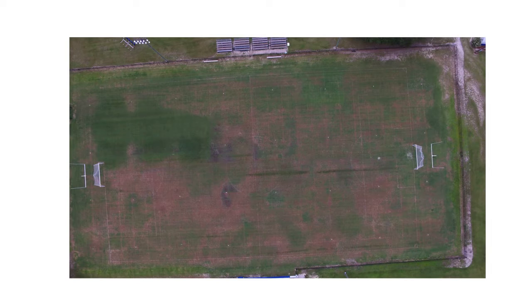This is a really bad field. I don't know if the drone really improves our ability to find out what's going on, but it can definitely highlight to schools, to whatever, the poor quality of some fields, and really highlight the need for having a safe field. I'll come back to that at the end.